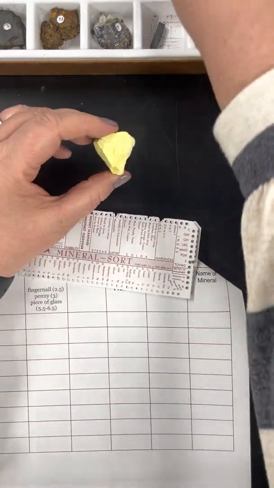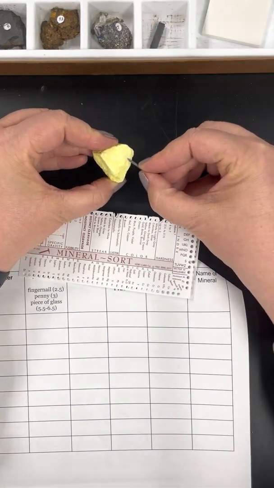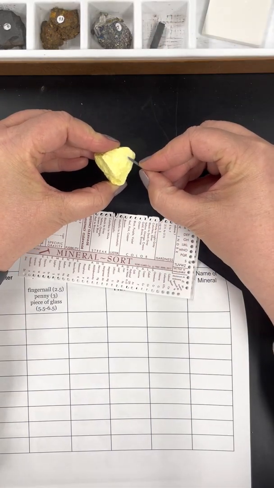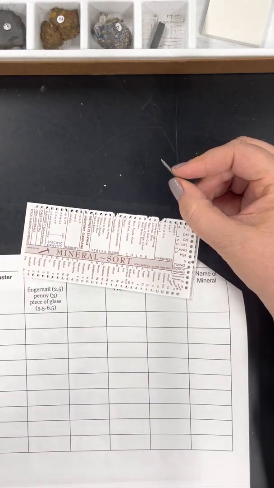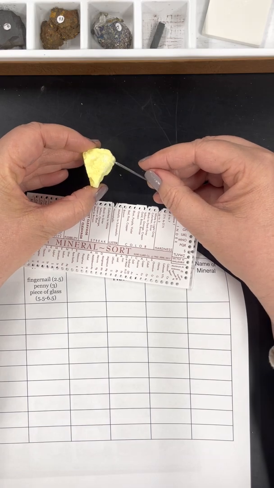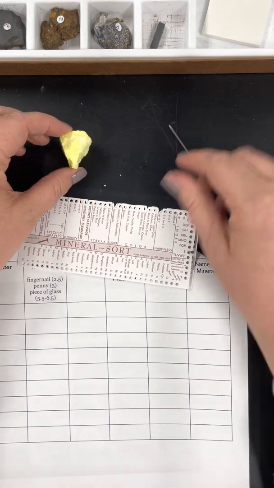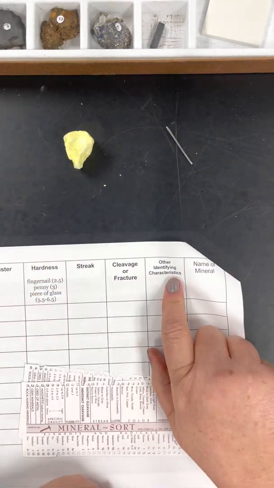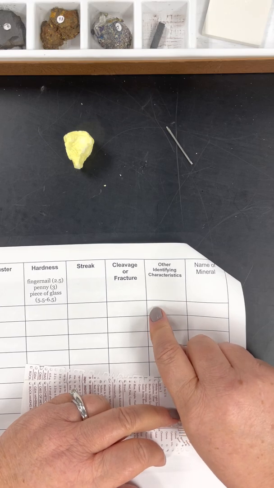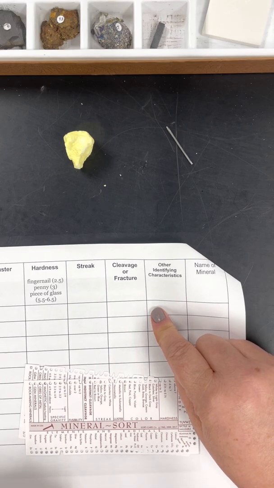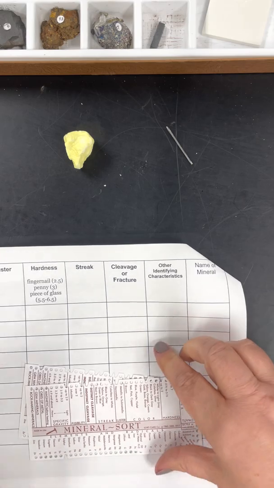This one, if I take the nail and scratch right here on the surface, you want to get a fresh surface. So scratch just a little bit, and then I'm going to bring it to my nose. I'm going to smell it. This has kind of a rotten egg smell to it. So I would write down here my other identifying characteristics: non-magnetic, rotten egg smell, anything else that you guys find.